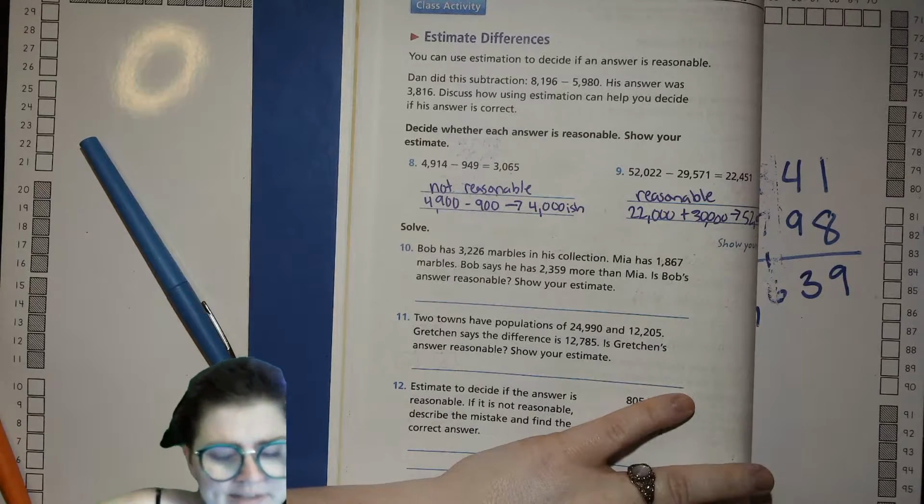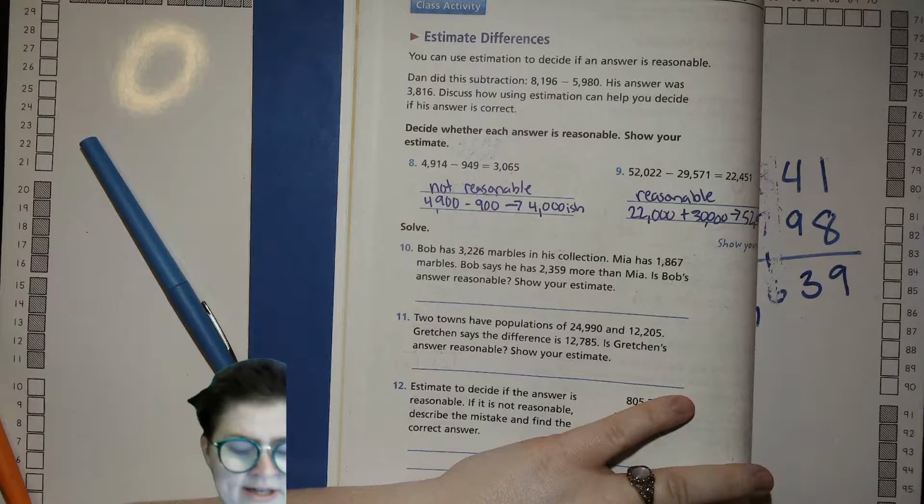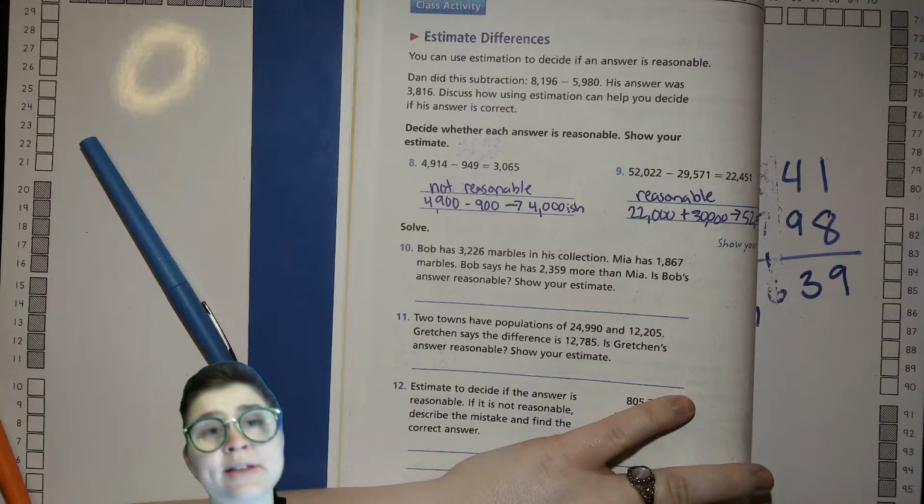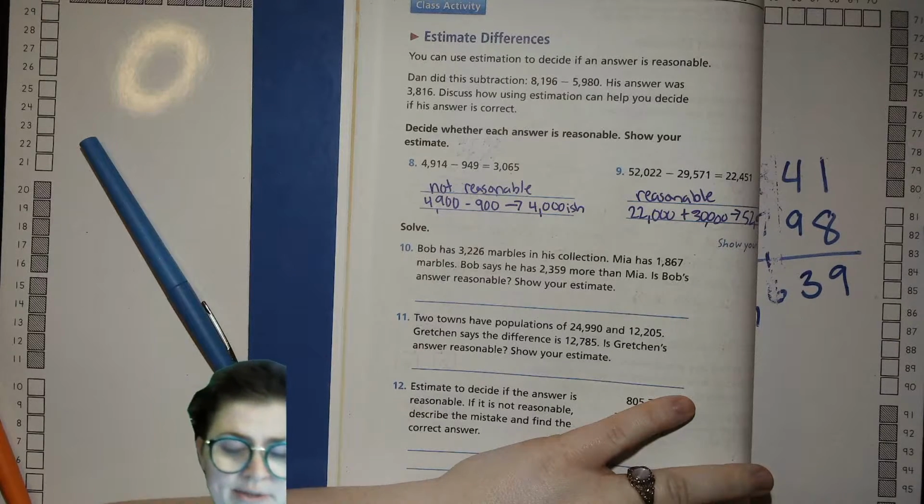So it's asking if it's, so 3,200 take away 1,800. Plus another 1,000.